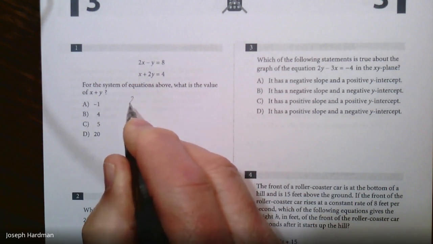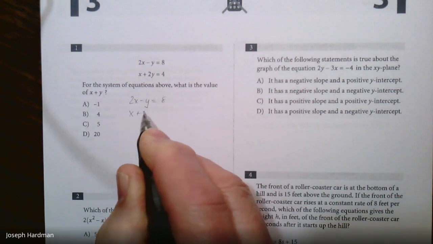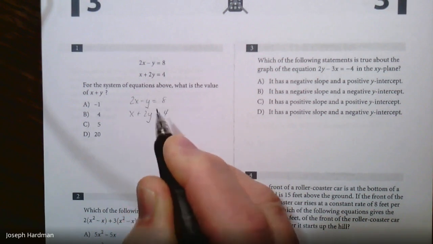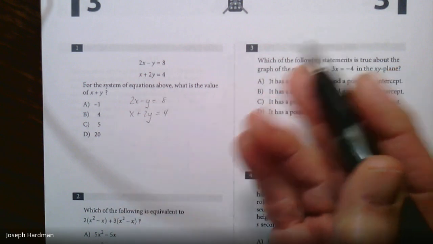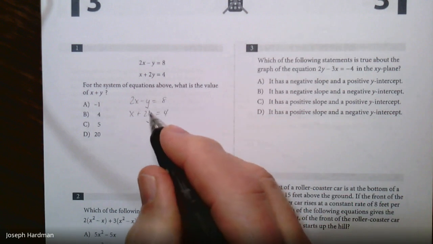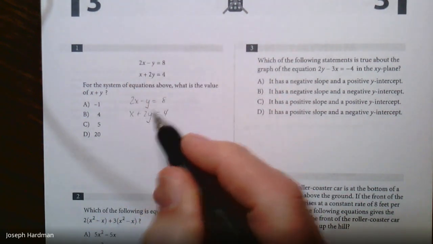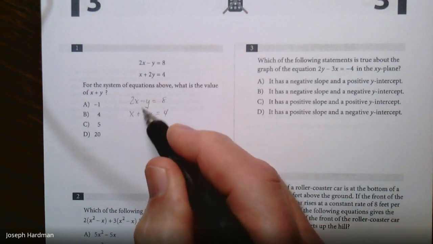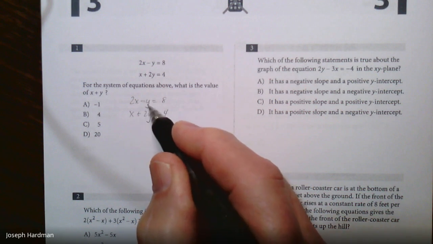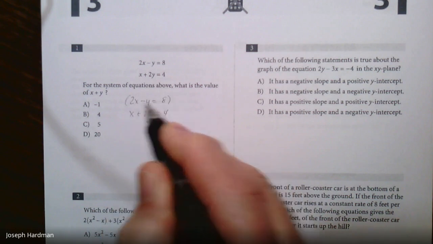So I've got 2x minus y equals 8, and x plus 2y equals 4. The problem is I can't add these up right now, because elimination means something's going to be gone once you combine a couple of things. I always like to see where the pluses and minuses are, because when I add them together, they're going to cancel each other. If I double this, this becomes 2y. This will be negative 2y, this will be positive 2y, and that's what I want. So I'm going to multiply the top one by 2.